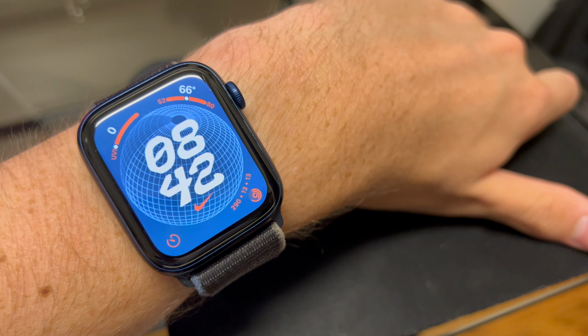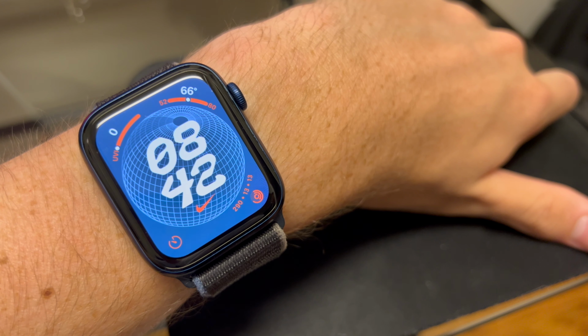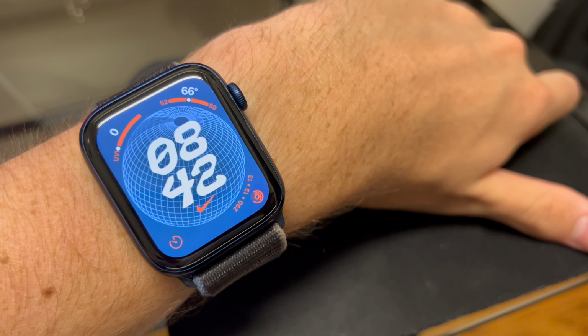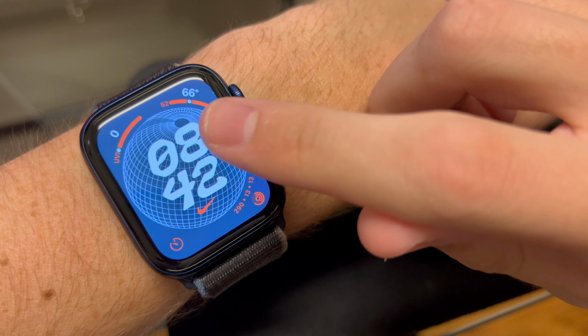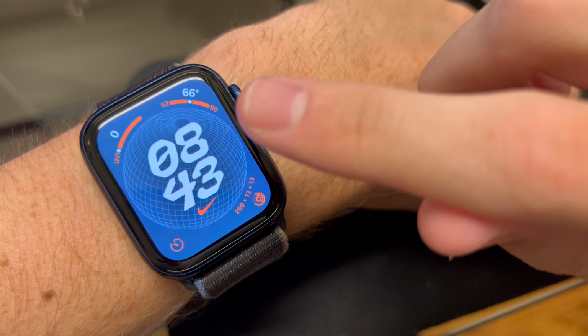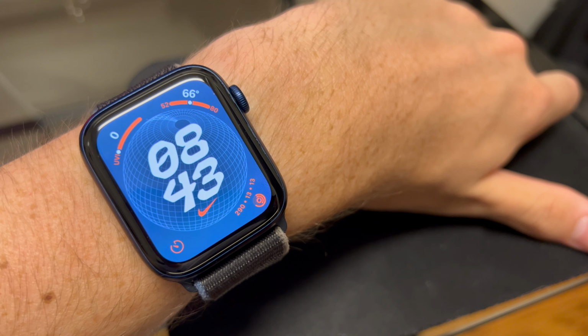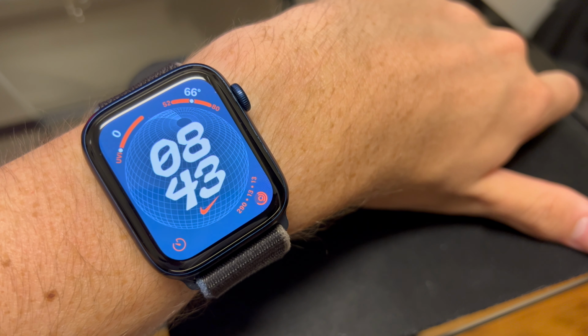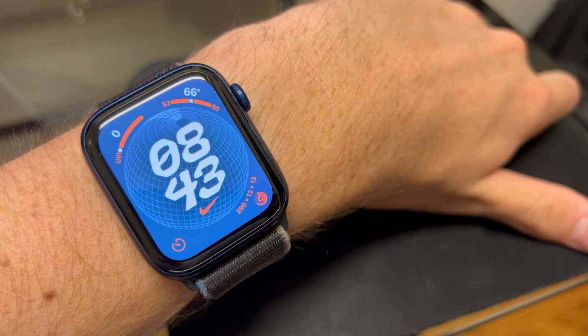Last one here is Nike Globe. So the Nike Globe face here, you can see that the globe up there, the lines are the second hand. So we'll watch that reset. There you go. So the globe fills up as the clock ticks away.